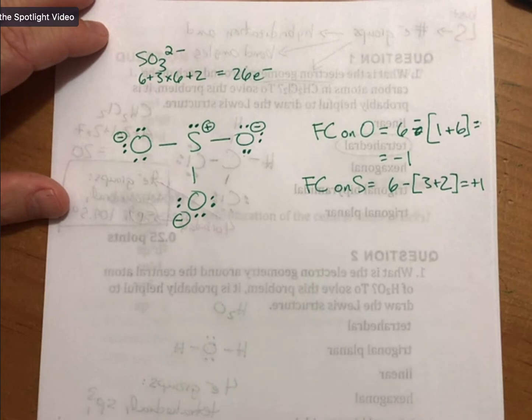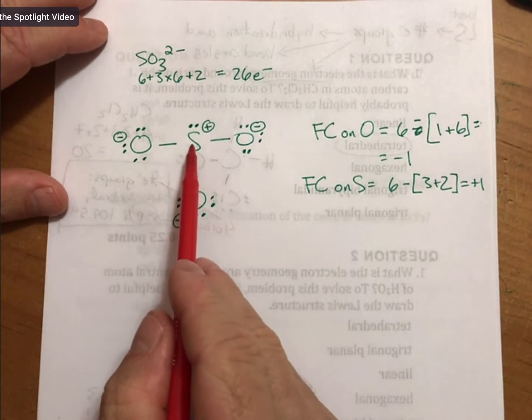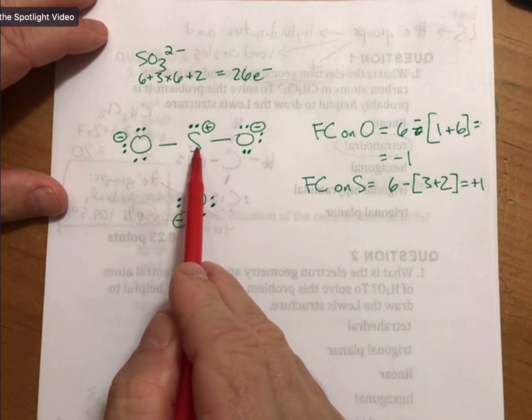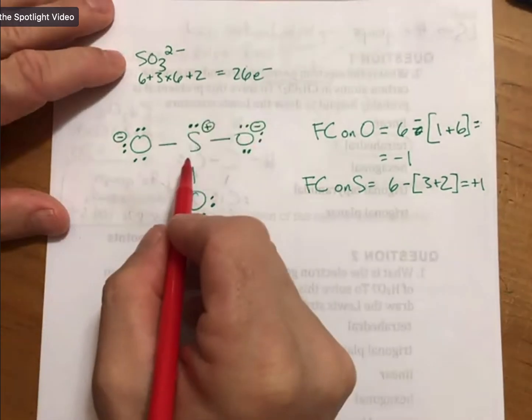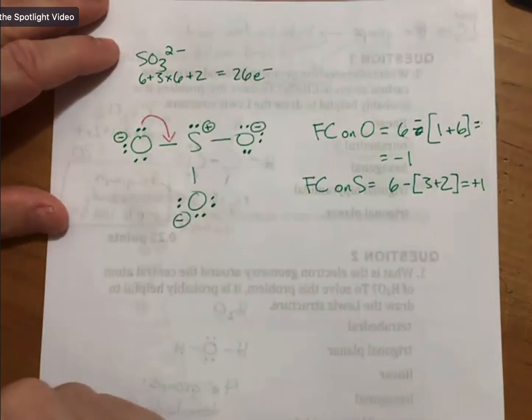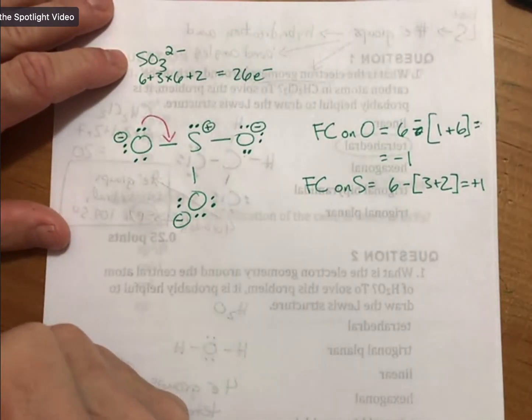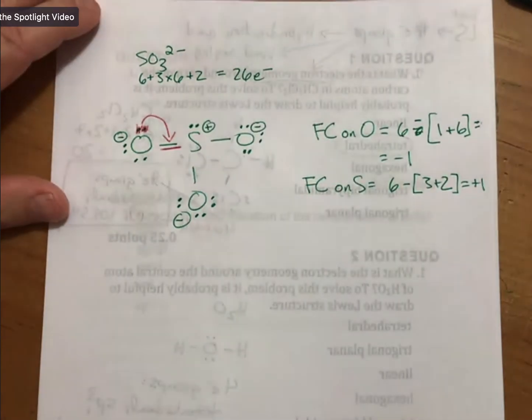Well, that's a lot of formal charge. We try to minimize formal charge, and what we can do here is an expanded octet for SO3 2- by moving one of these pairs over, and I'll cross those out and put a double bond there.